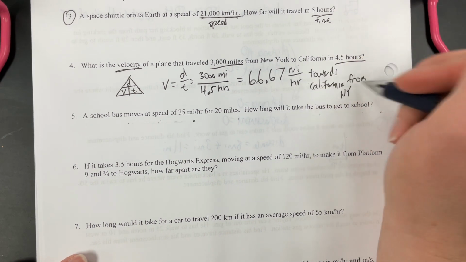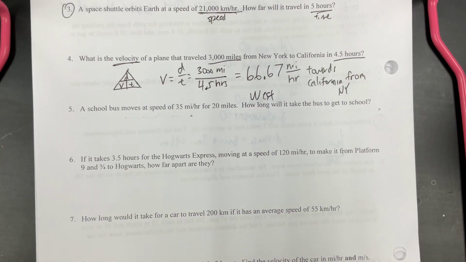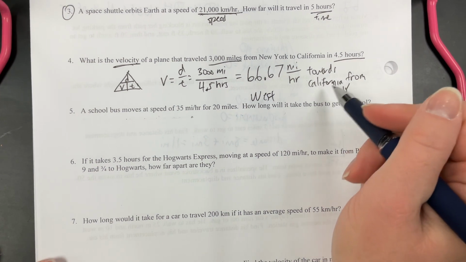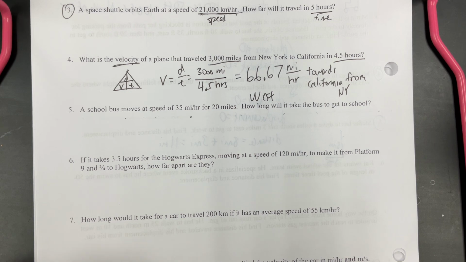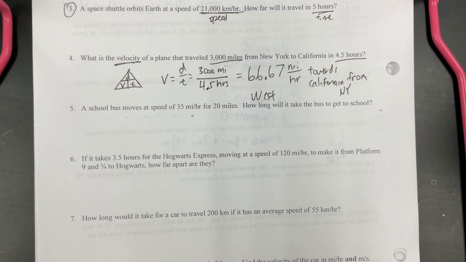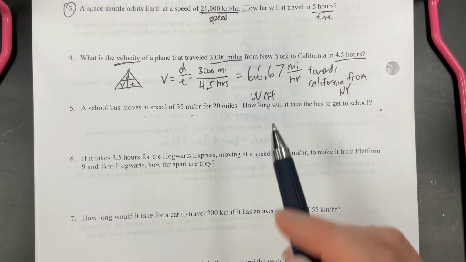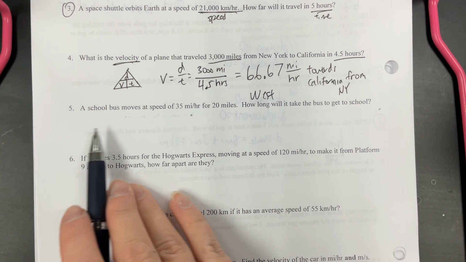Instead of towards California from New York, they just put west. As long as you're indicating which direction it is, you're fine. Yeah, I would have put west or southwest, right? Because it's slightly south. Okay. Fantastic. Here's the deal then.